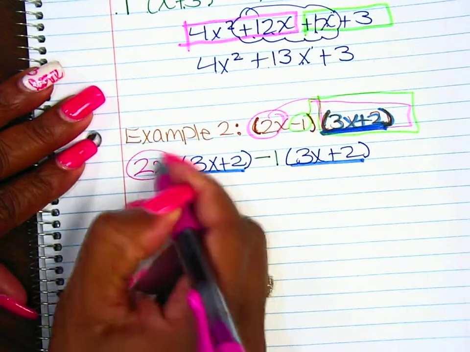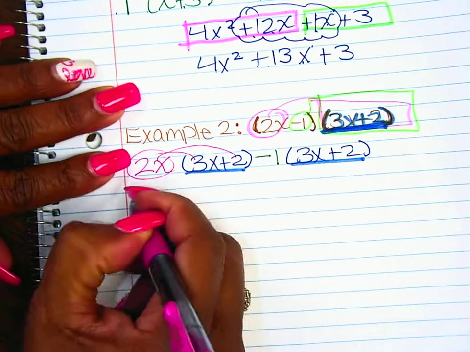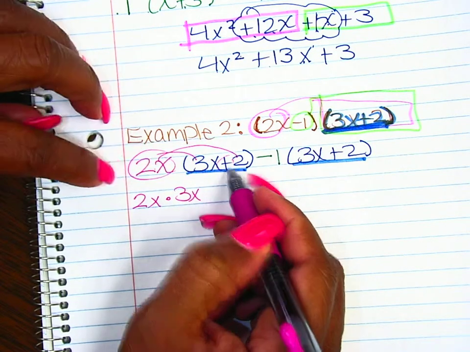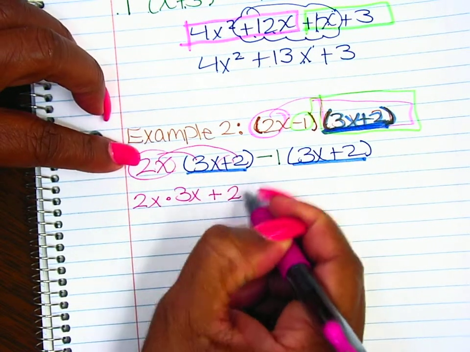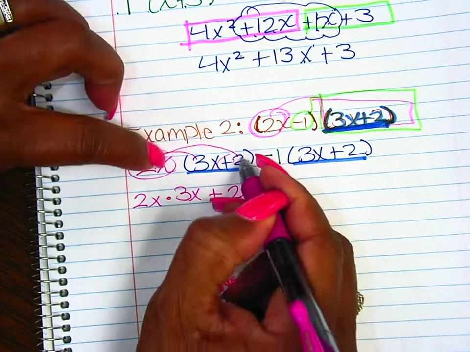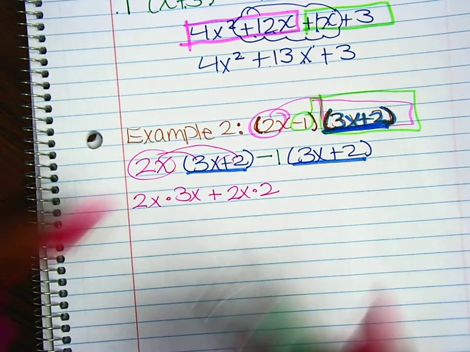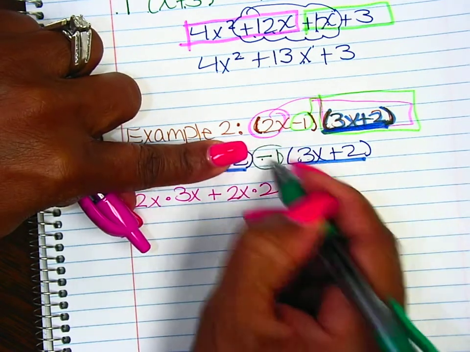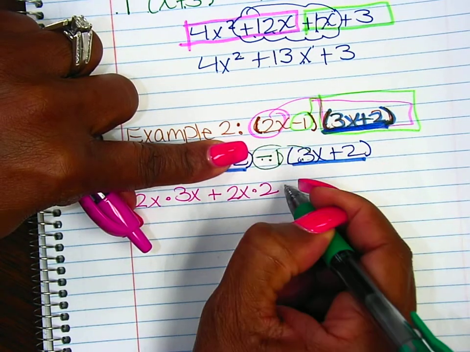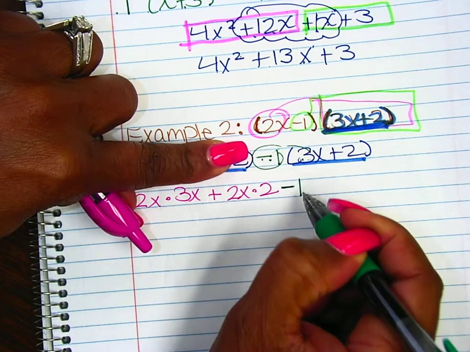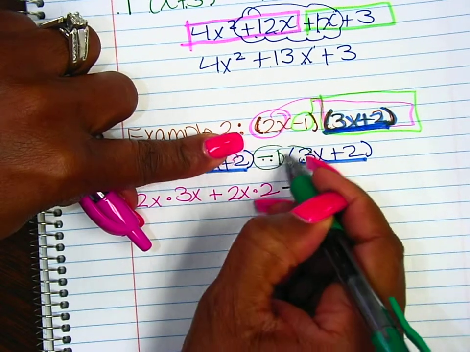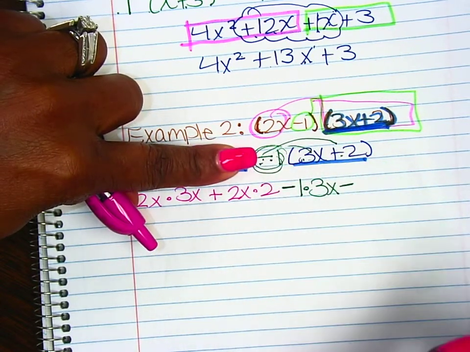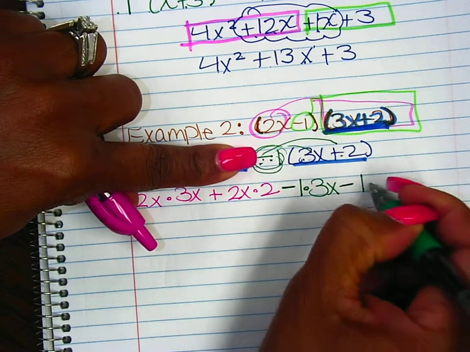Now I'm going to just distribute the 2x first to each term in this binomial. So I'm going to say 2x times 3x. Bring this plus down because it's going to be positive. Then 2x times 2. I distributed down with that portion. And then the negative 1, I'm going to distribute it to 3x plus 2. So negative 1 times 3x, negative and positive is negative. Then I have negative 1 times a positive 2. So a negative times a positive is a negative.